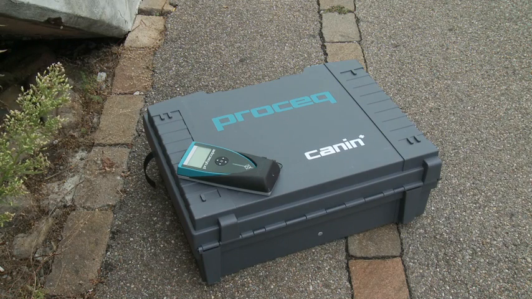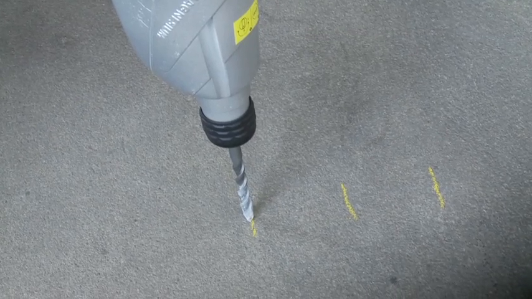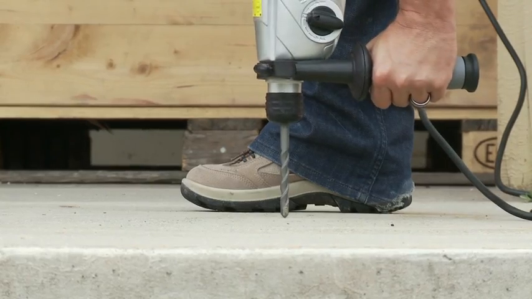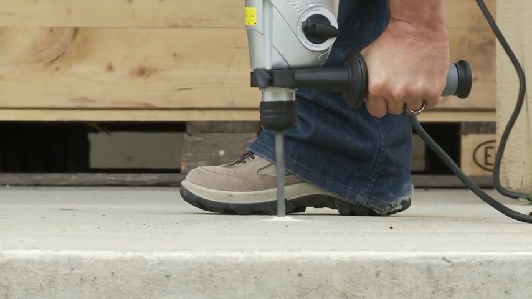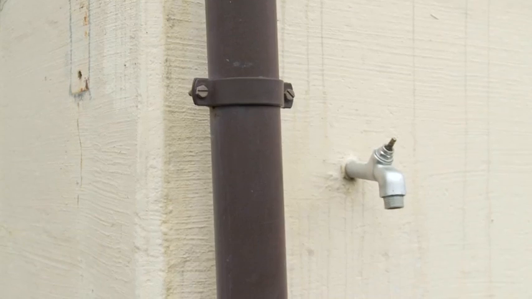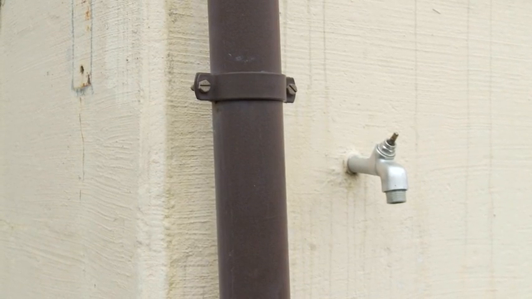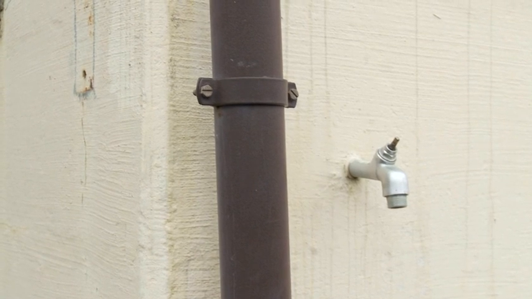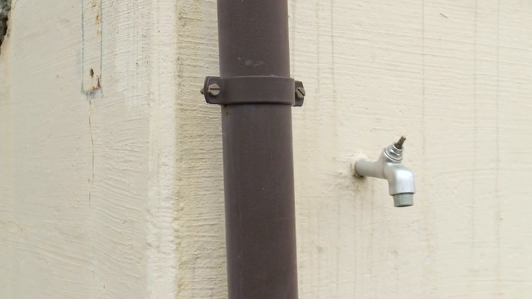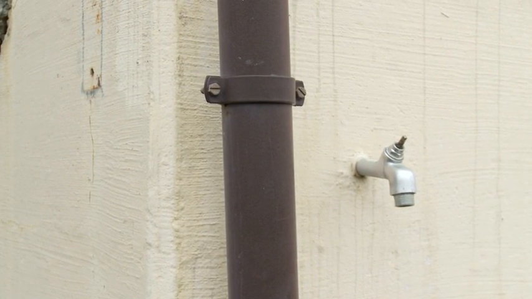Use the Profoscope to precisely locate and mark out the rebar grid. One of the rebars must be exposed for connection of the ground cable. In some cases, it may be possible to use existing building elements that are connected to the reinforcement, such as water pipes or earthing points.